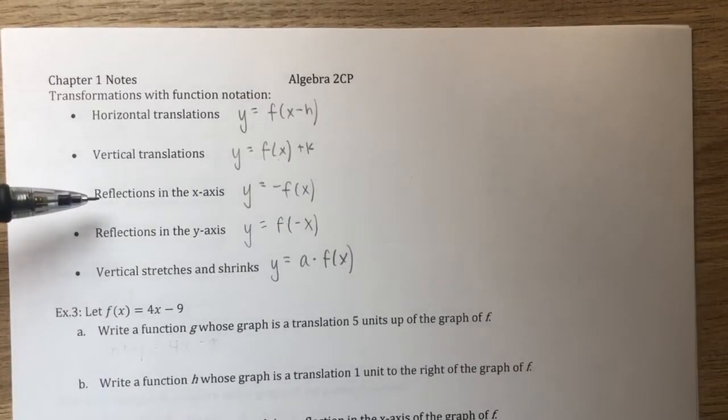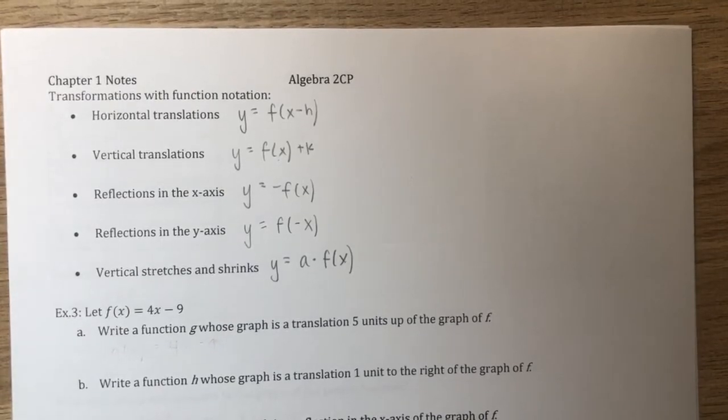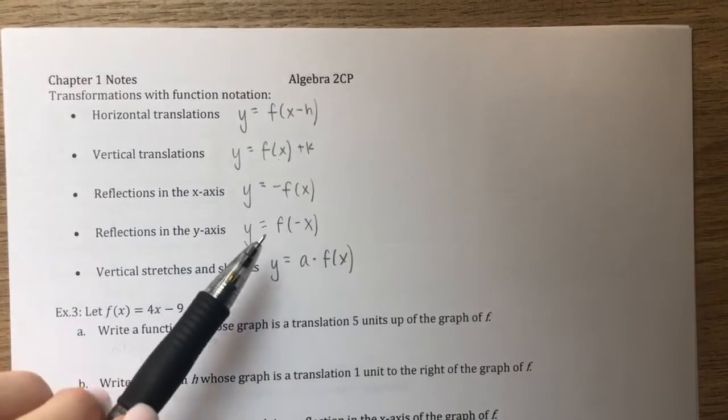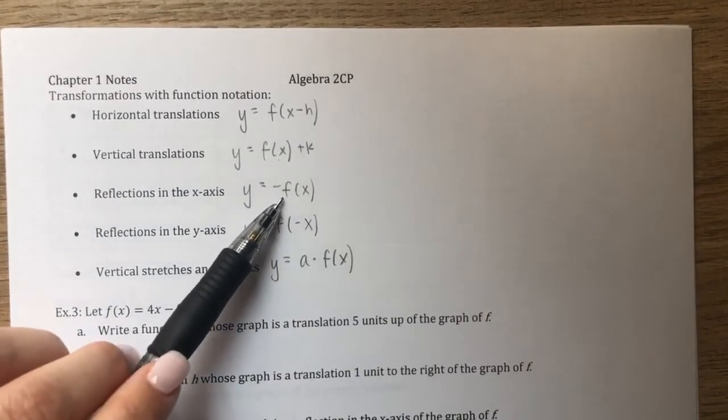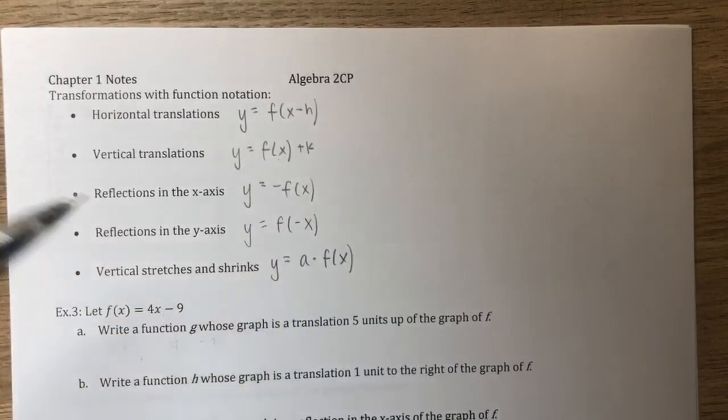For reflections in the x-axis, that means the same thing as reflection over the x-axis. So in order to do that, we have to negate the output. We have to take all of our y values that we get, say if we made a table, and make them all negative or the opposite. So we write that as y equals negative f of x. That just tells us whatever we evaluate the function at, we'll make it the opposite sign.